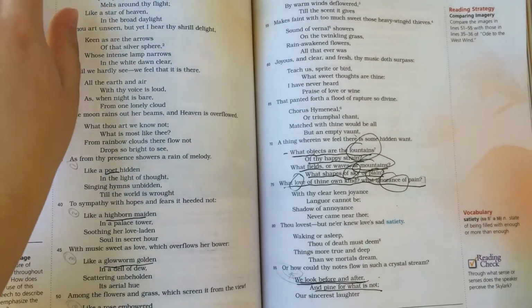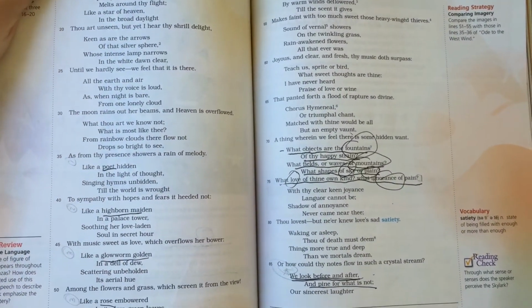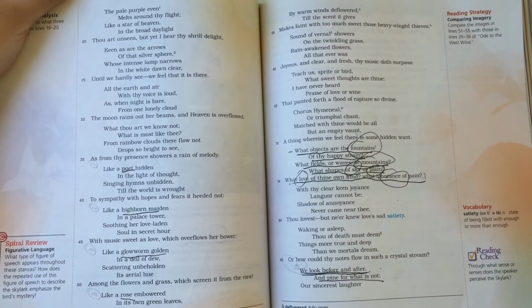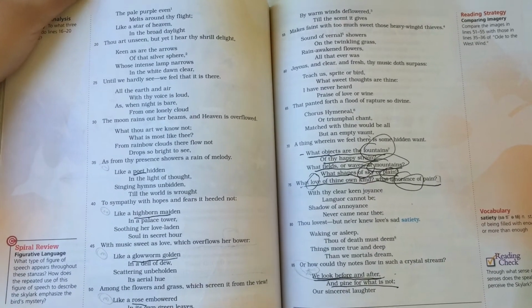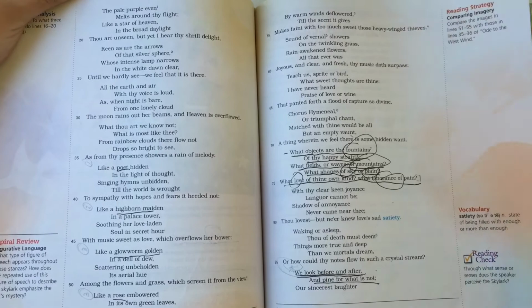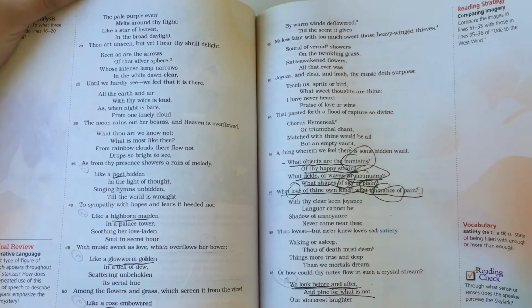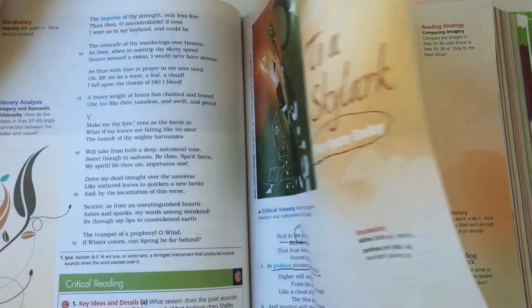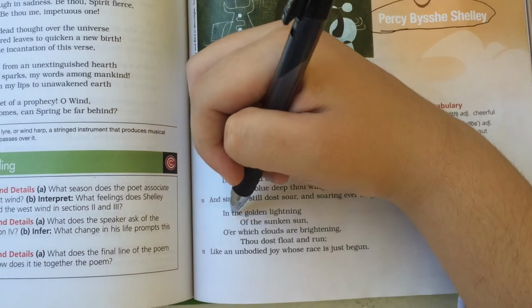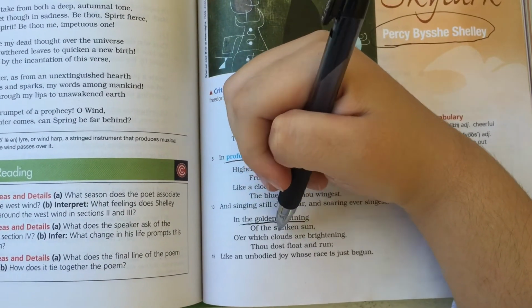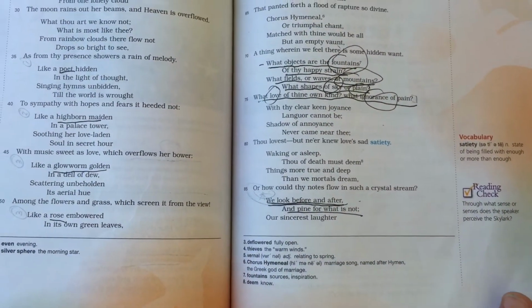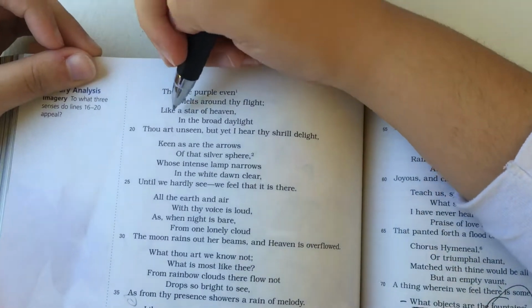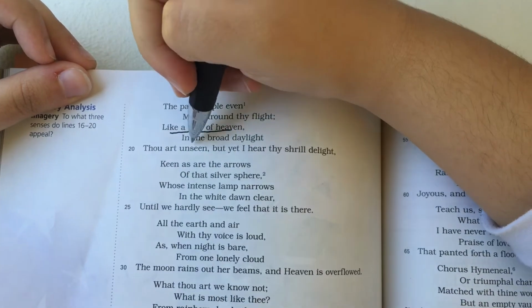So apart from rhetorical questions and the apostrophe, there's also a lot of imagery using light and sometimes in opposition with darkness. This is used to illustrate the tone, which is longing and desperate to enjoy happiness. For example, in lines 11 and 12, he shows "in the golden lightning of the sunken sun," which shows light. Then we have 18 and 19 over here, which says, "like a star of heaven in the broad daylight."